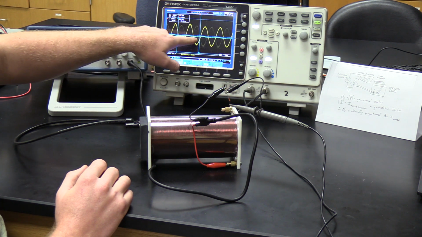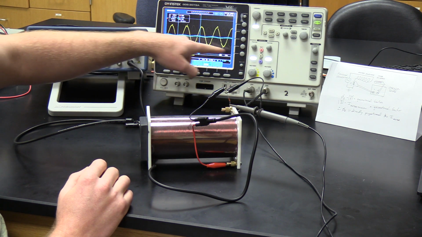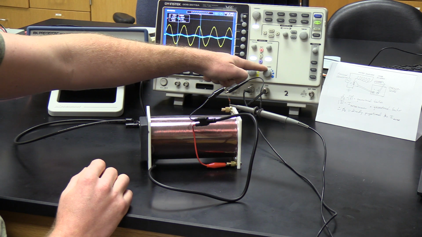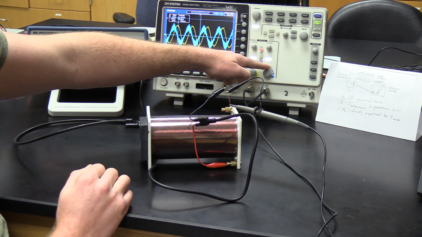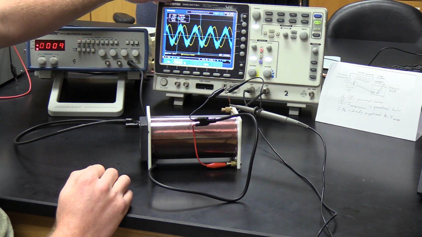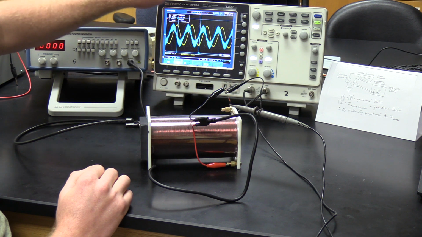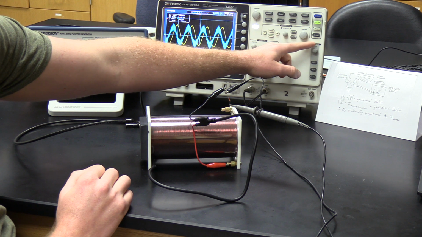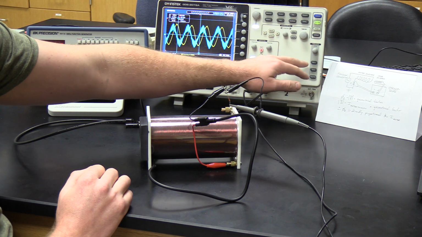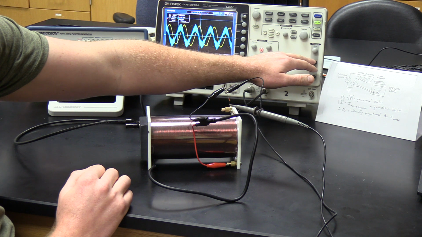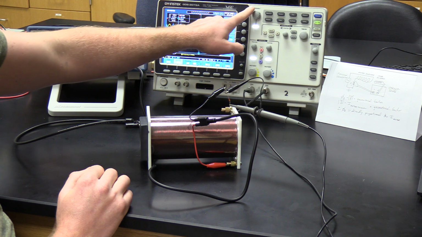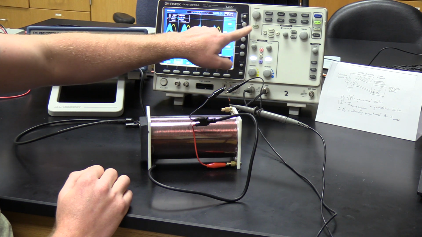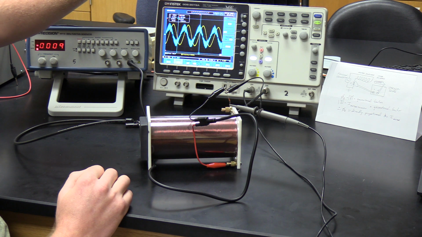And there is an induced EMF, but it's hard to see, so let me zoom in vertically on channel 2. Looks like it's triggering on channel 2. It's still jumping around, so that's a trigger problem. Trigger level is at 0. Source, let's make the source channel 1 because it's a little cleaner. That seems to help. Okay.